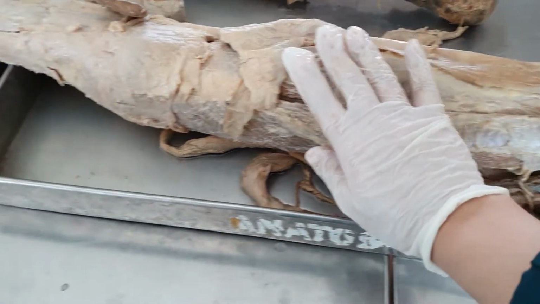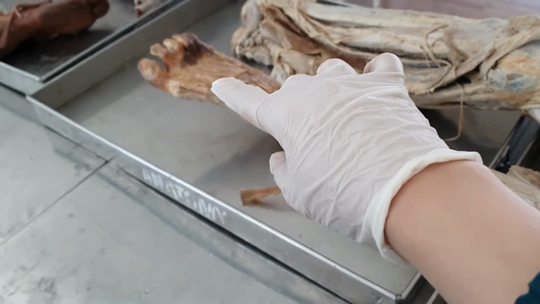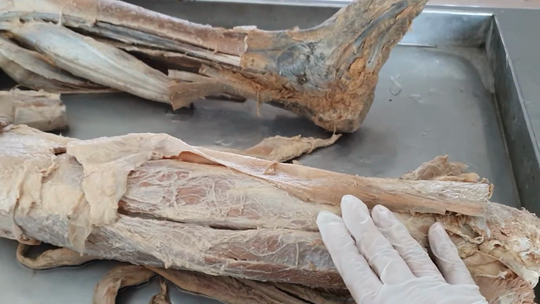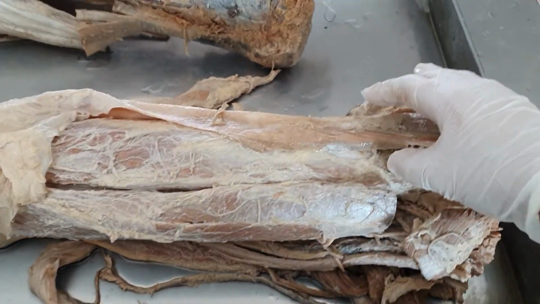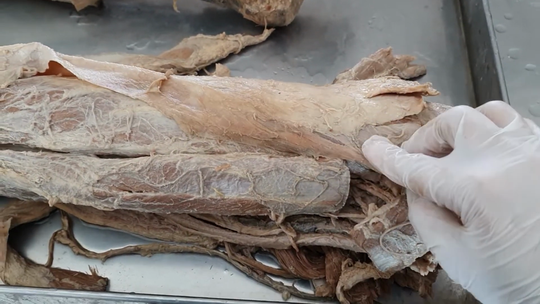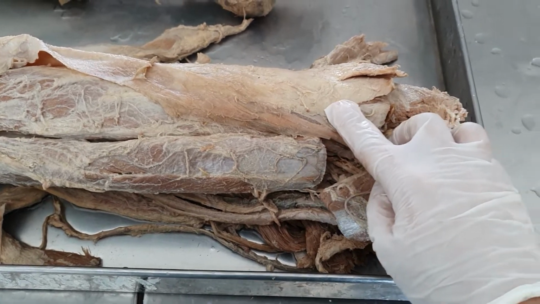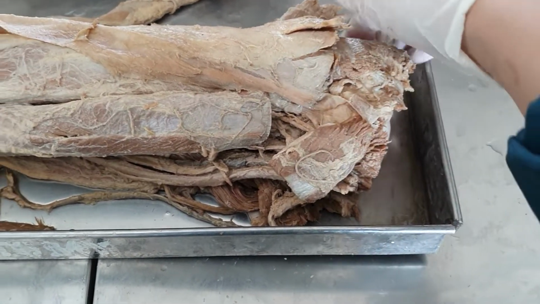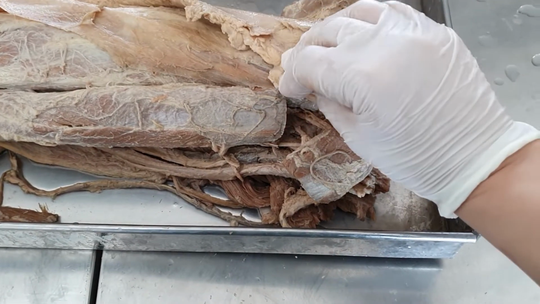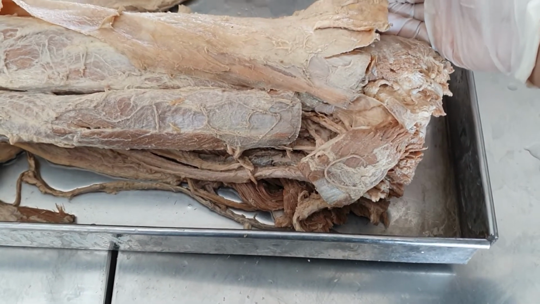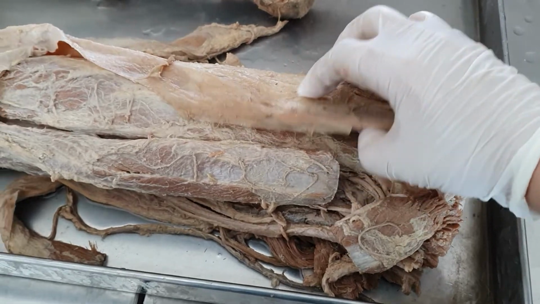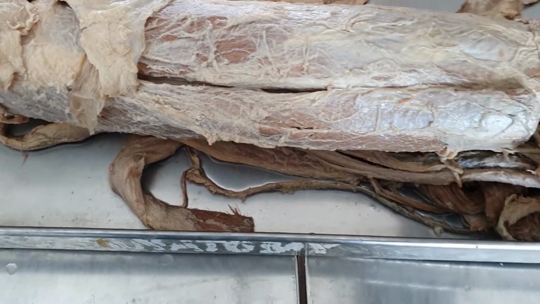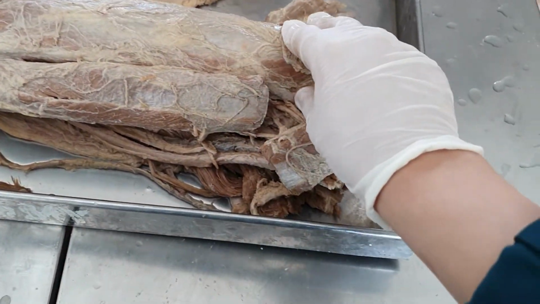This is the anterior side because the nails are present on the anterior side. So this is the anterior side with the iliotibial tract present laterally. In the iliotibial tract, the fibers that enter anteriorly are the fibers of tensor fasciae latae, and in the posterior aspect the fibers that enter are of gluteus maximus. They are reflecting the tensor fasciae latae, reflecting the iliotibial tract.